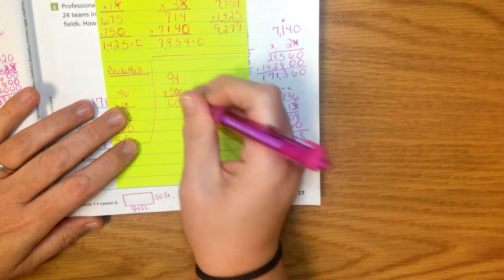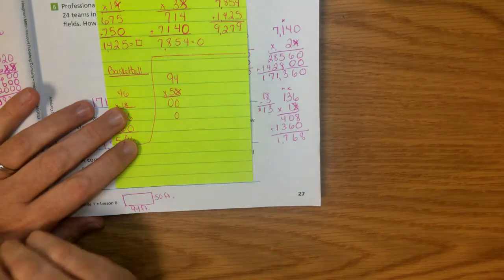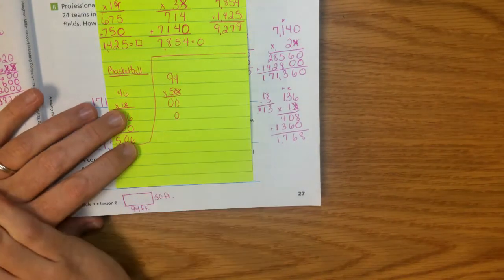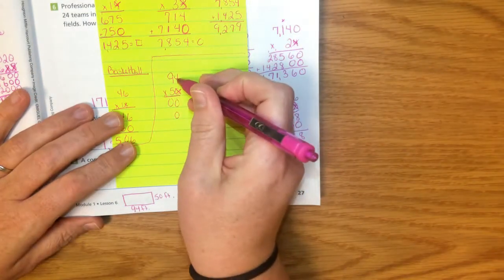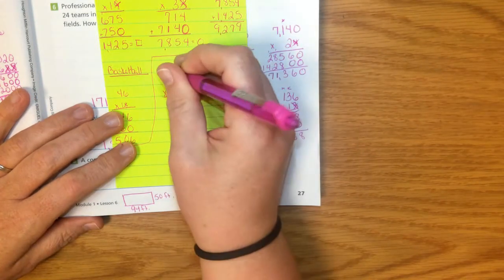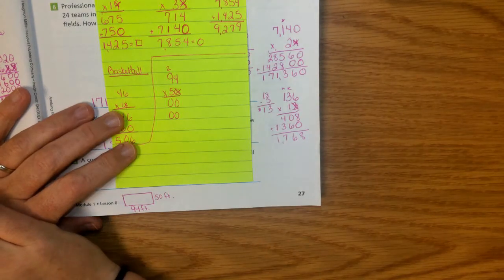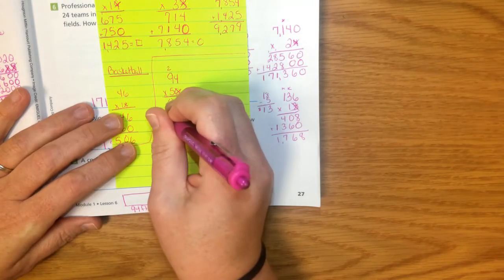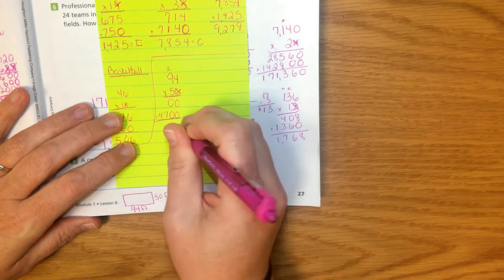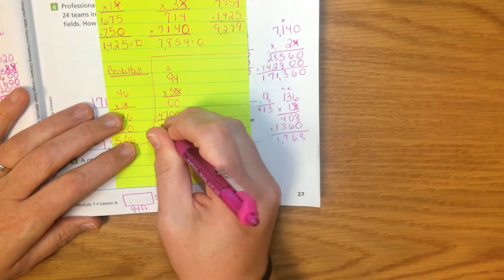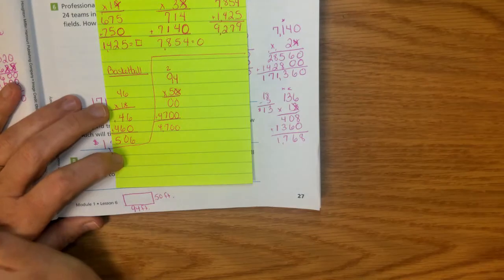I'm done with my 0, so I need to put a 0 because now I'm in my tens place. 4 times 5 is 20. Regroup my 2. 9 times 5 is 45. Plus 2 is 47. So when I add that all up, I get 4,700 square feet.